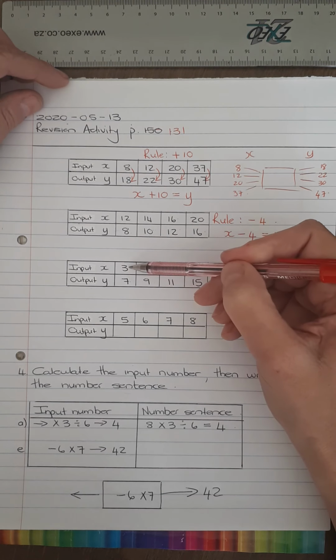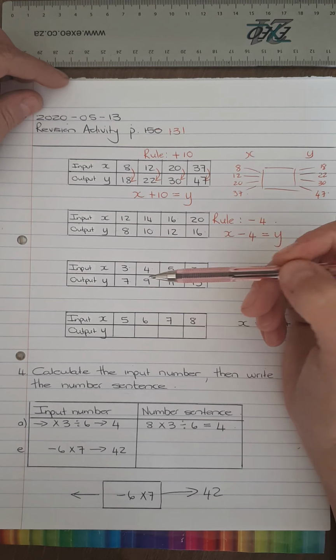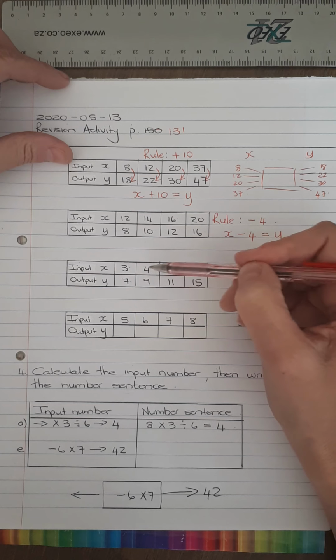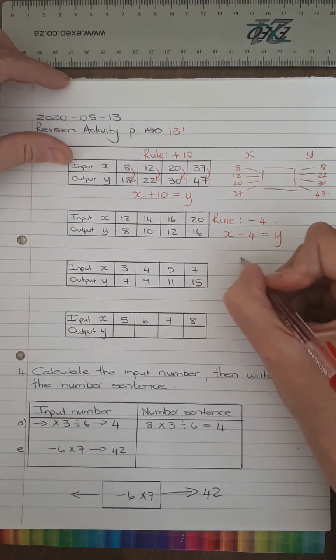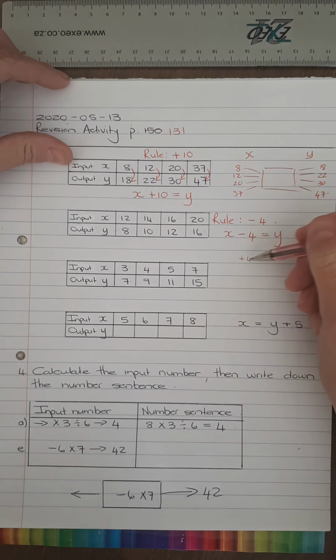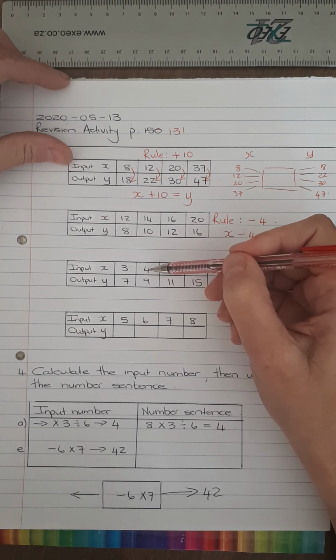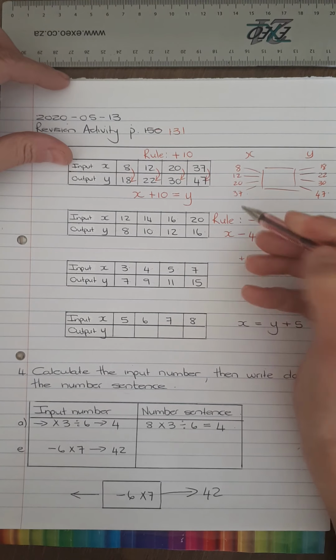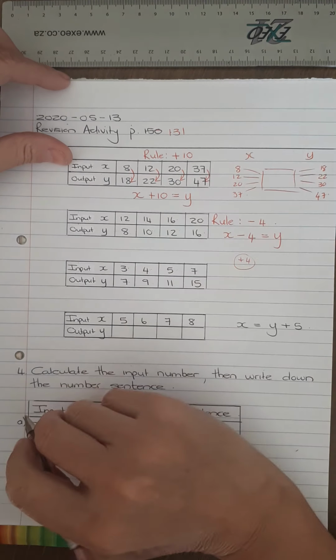Once again, how did I get from a smaller number to a bigger number? Maybe I added. Let me check. 3 plus 4 gives me 7. If I use the rule plus 4, that rule must apply to this one too. 4 plus 4 doesn't work. 5 plus 4 gives me 9. Okay, so that one didn't work.